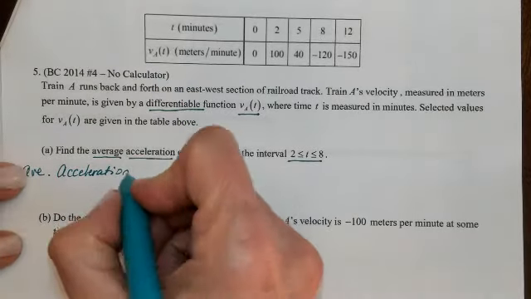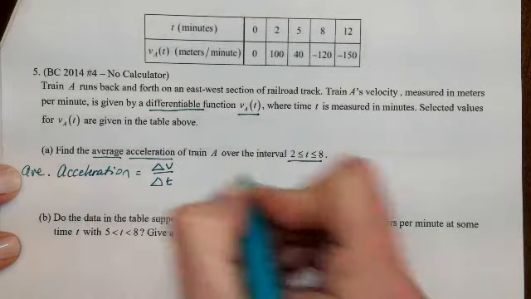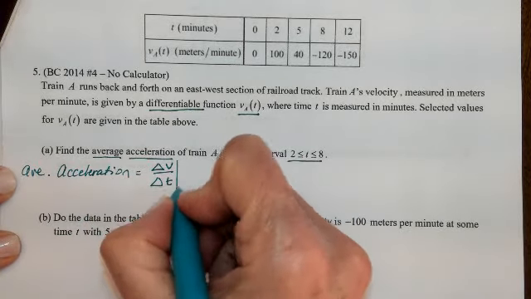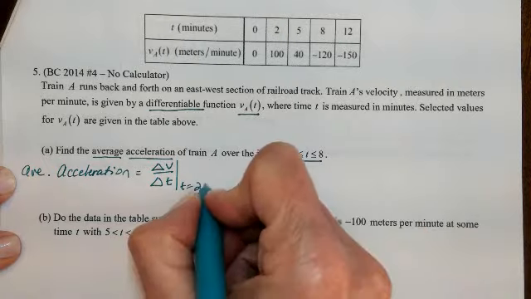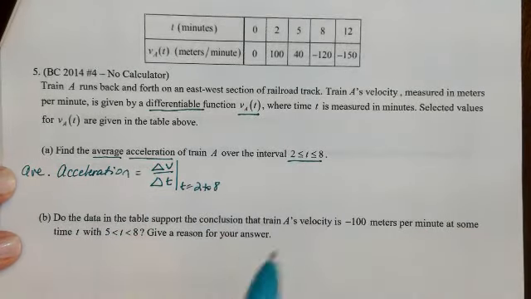So this is going to be delta v over delta t, from t equals 2 to 8. That's the average acceleration.